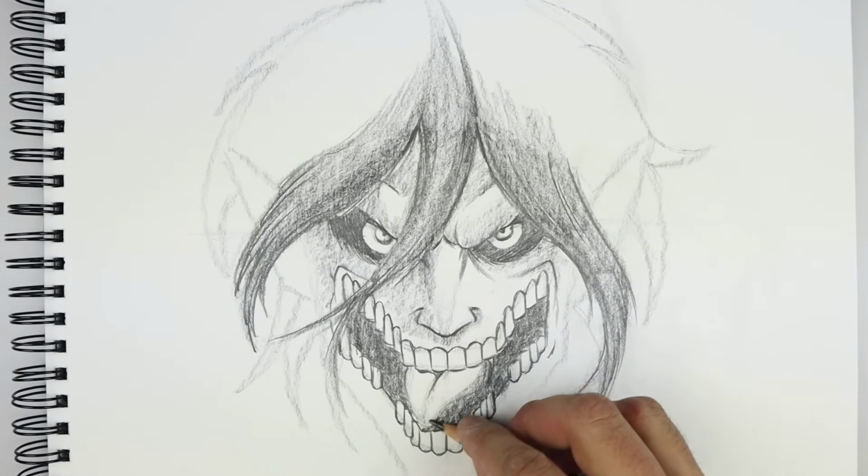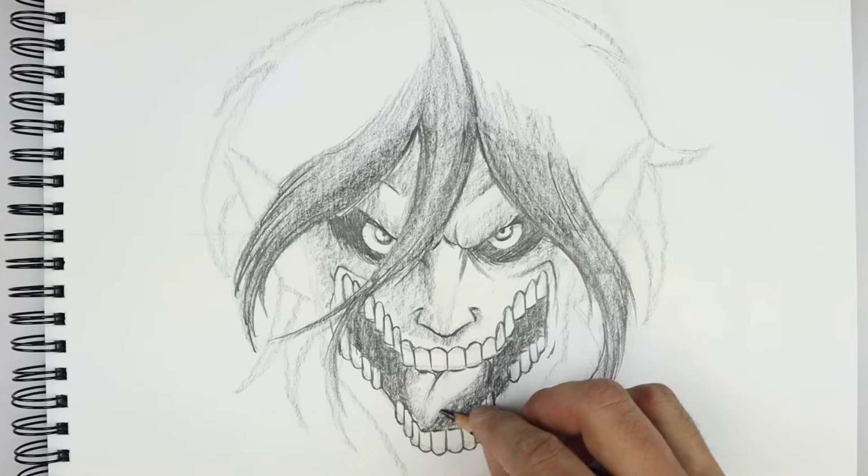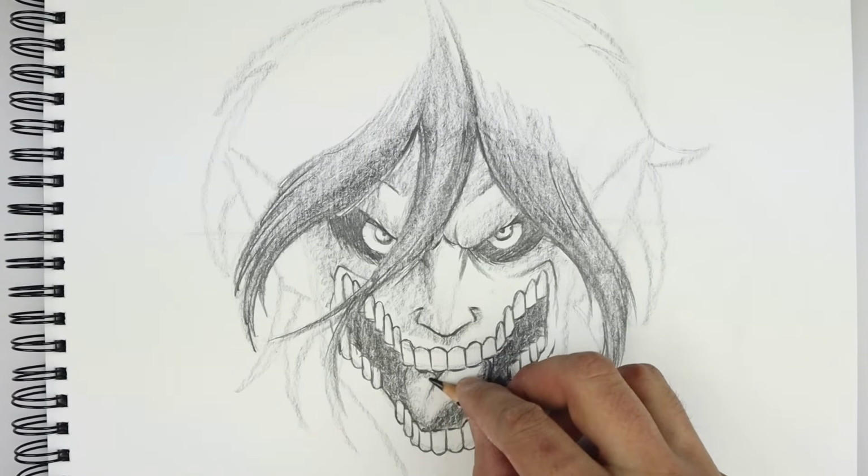Just blending the side of the tongue with some shadow on the tip and along the top.